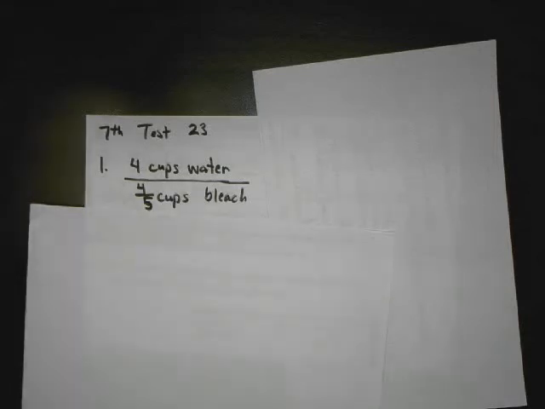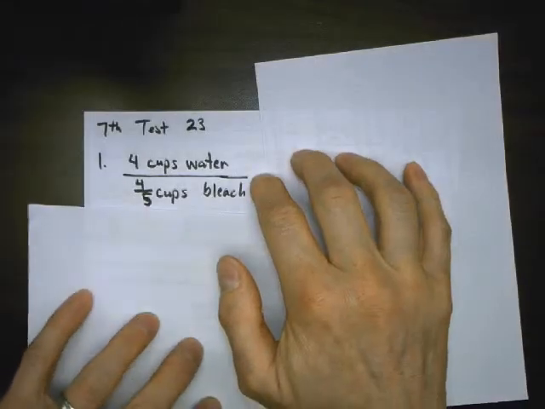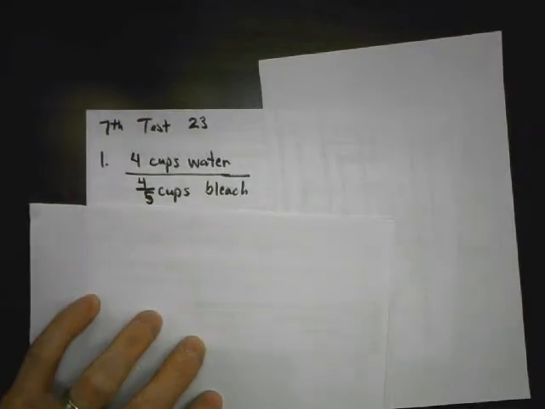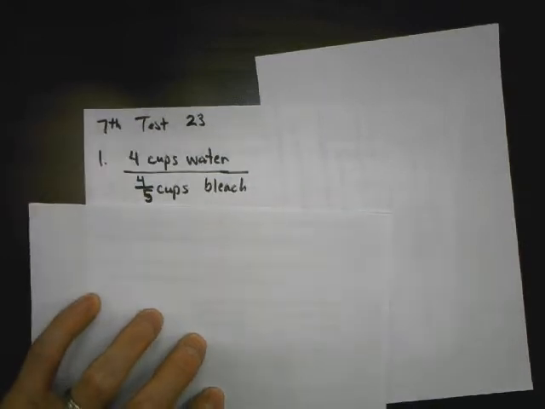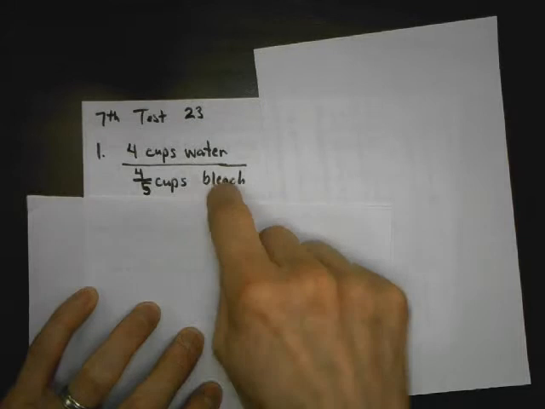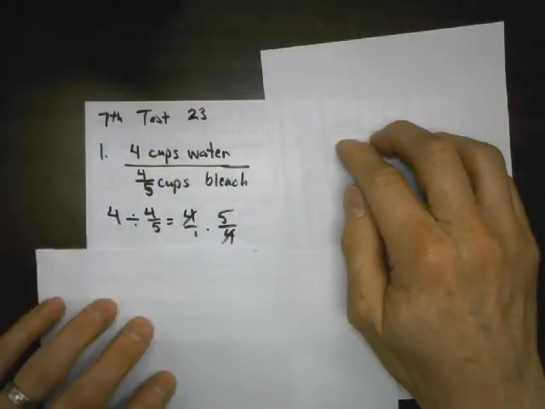Seventh grade math test 23, problem number 1. It says Jill poured 4/5 cups of bleach in a bucket and 4 cups of water, and it asks how many cups of water there are for each cup of bleach. So each cup of bleach is what they said, so that goes on the bottom, which means we divide.